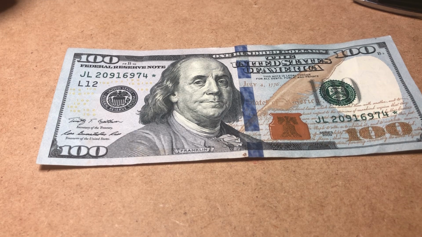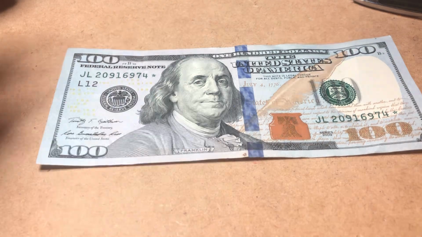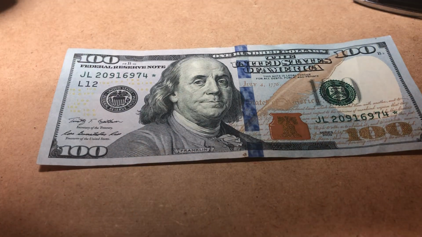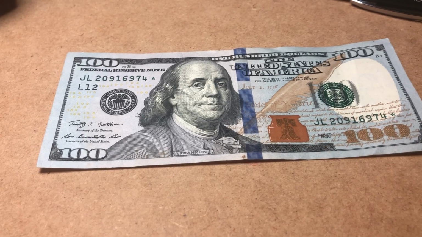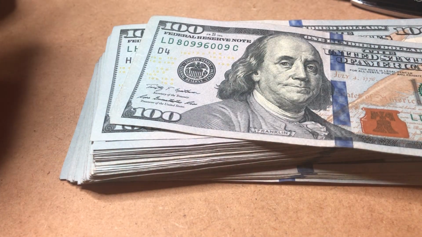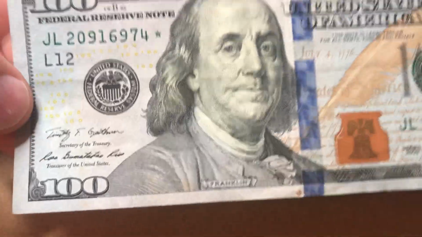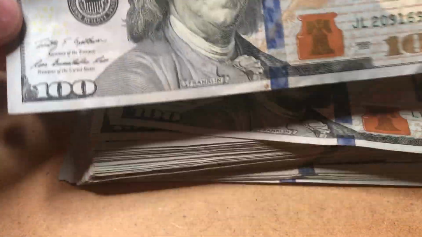Sometimes I've borrowed money from my parents or something, and just gone in and taken that money and seen if I can find bills that are what are known as serial number repeaters, or maybe star notes. So that's what we're doing today. Here we go. We're going to see if we can't find any more star notes or repeater notes.